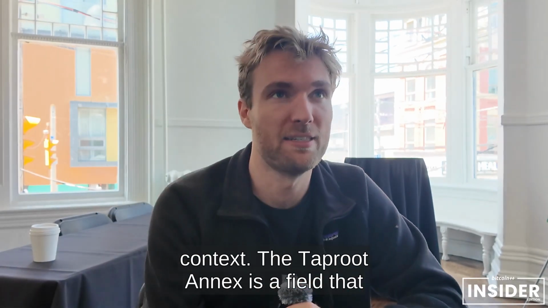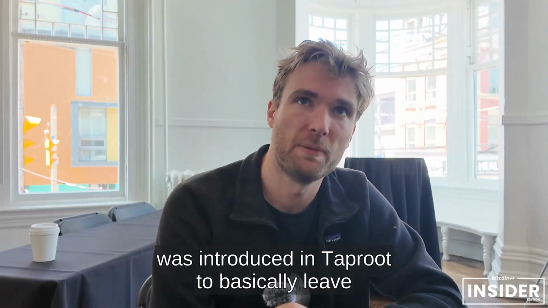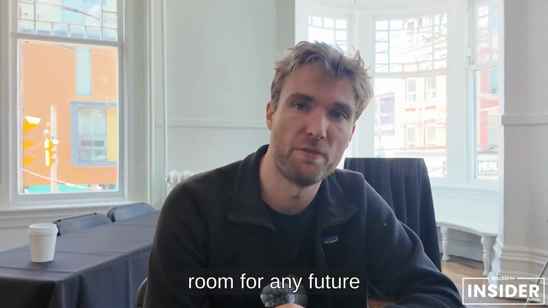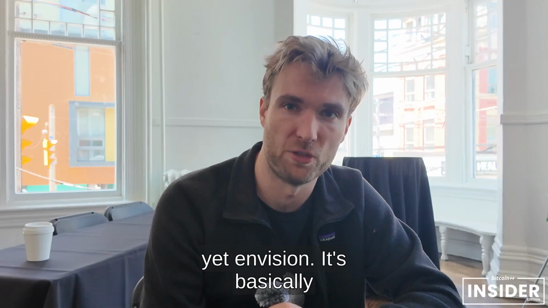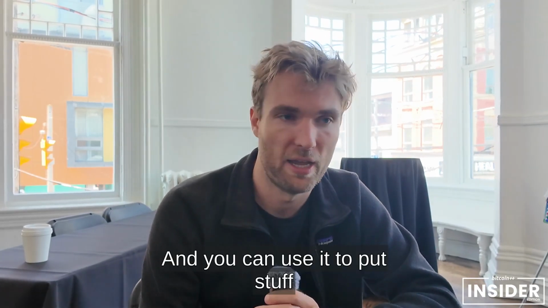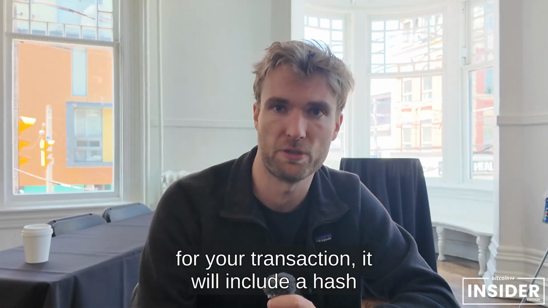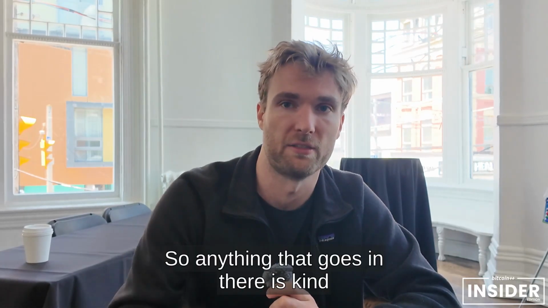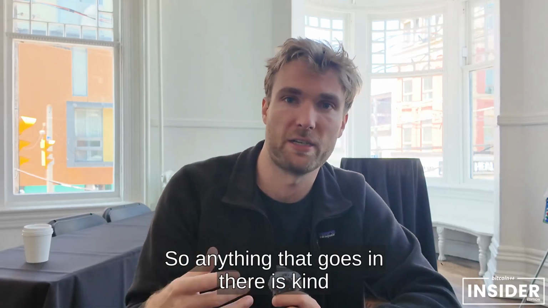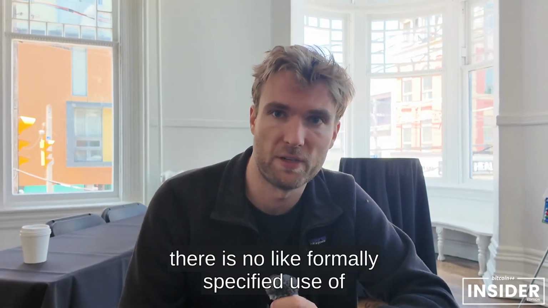And the Taproot annex is a field that was introduced in Taproot to basically leave room for any future improvement that we cannot yet envision. It's basically a field that just exists. It's almost always empty, and you can use it to put stuff in there. If you make a signature for your transaction, it will include a hash of the annex. So anything that goes in there is committed to in your signature.